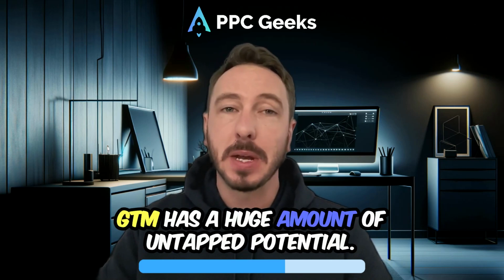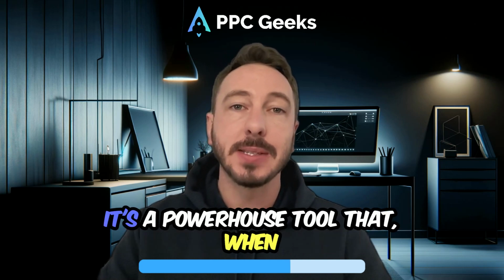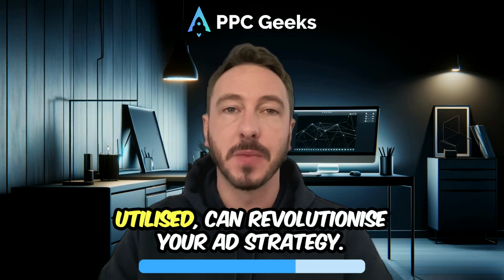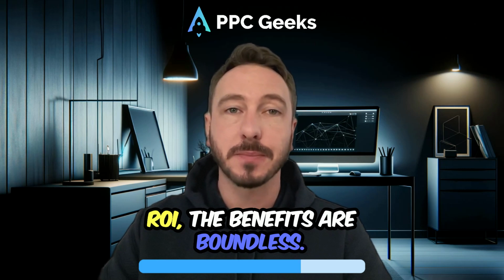GTM has a huge amount of untapped potential. There really is so much more to GTM than meets the eye. It's a powerhouse tool that, when utilised, can revolutionise your ad strategy. From enhancing user tracking to improving ROI, the benefits are boundless.